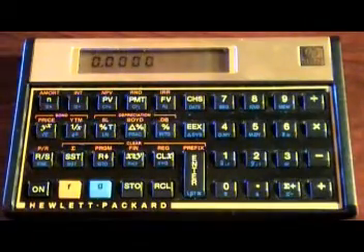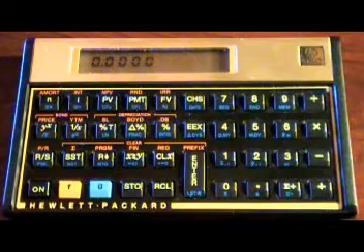Welcome to part two of doing basic time value of money calculations using the Hewlett-Packard 12C calculator. Now there are a couple of other types of calculations we need to know how to do for basic time value of money problems. The first is the present value of mixed streams of cash flow. A mixed stream is a series of differing cash flows.